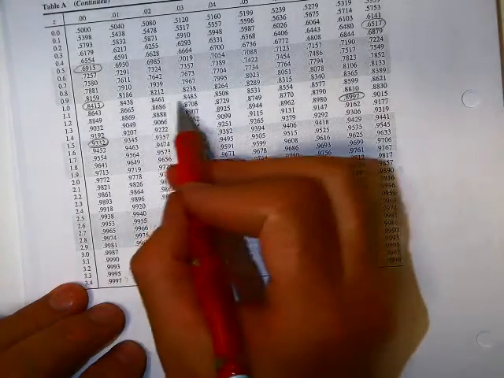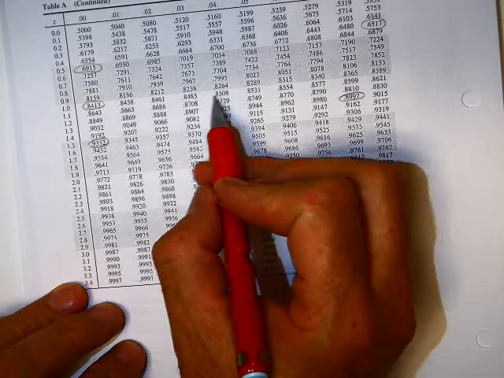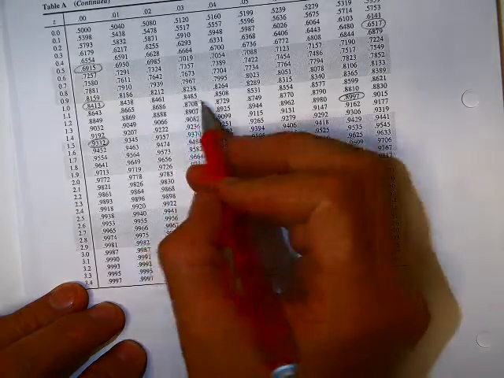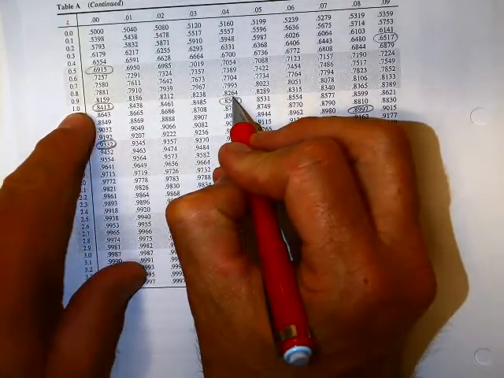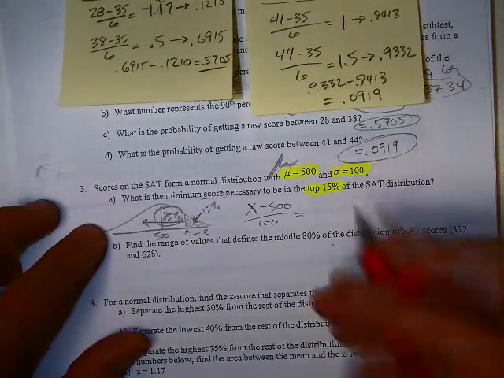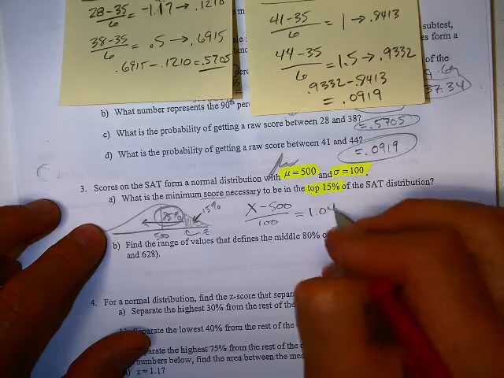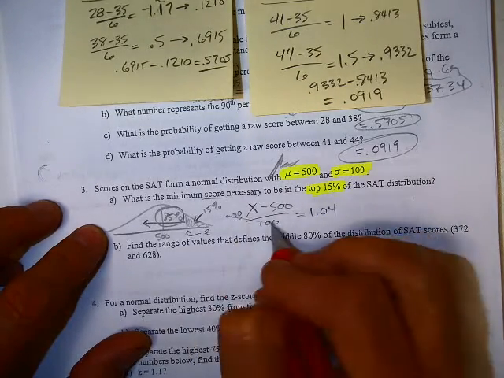Excuse me. So 85%, looking for as close as I can get. Let's see, 0.8508 is here, 0.8485. This one's closer to 85%, so I'm going to use that. And I've got 1.04 is my z-score. And on this, I'm going to multiply both sides by 100 to get rid of that denominator.